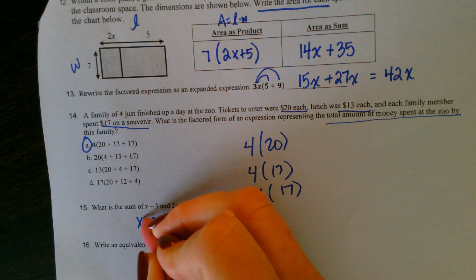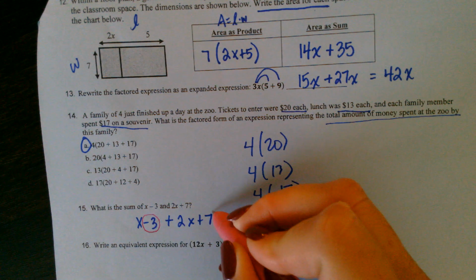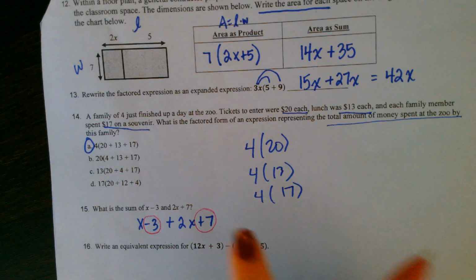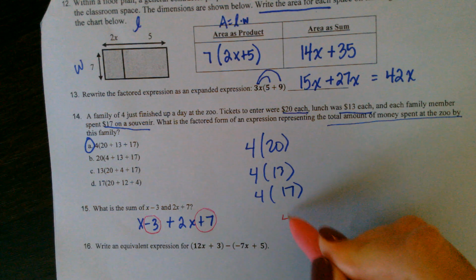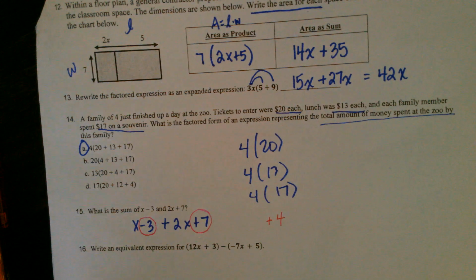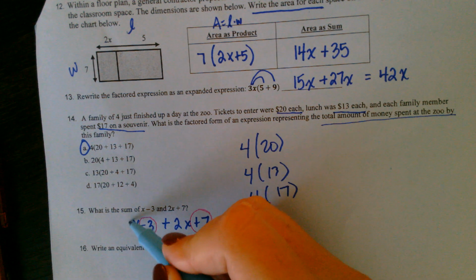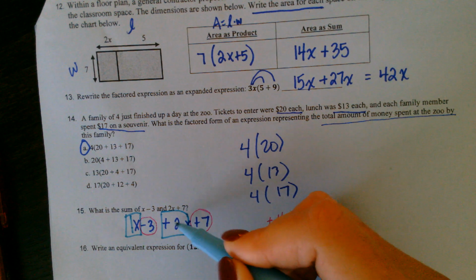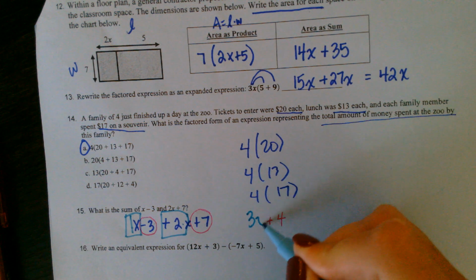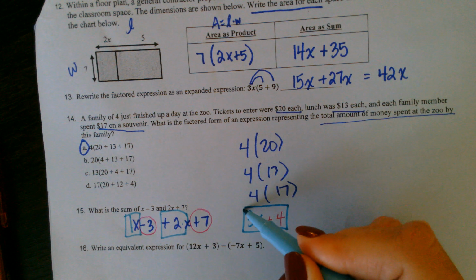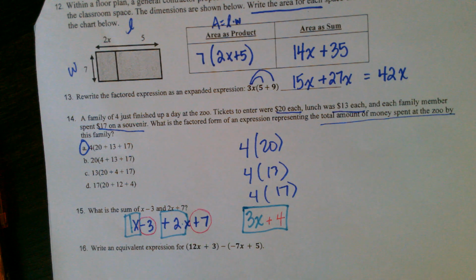So I'm going to circle my constants here. I have negative 3 and positive 7. When the signs are different, I'm going to subtract. So 7 minus 3 is positive 4. This is 1x, so we have our x's, and we have positive 2x. So we have 1x and positive 2x makes positive 3x. This is your final answer when you're adding them together. Remember, only combine like terms.